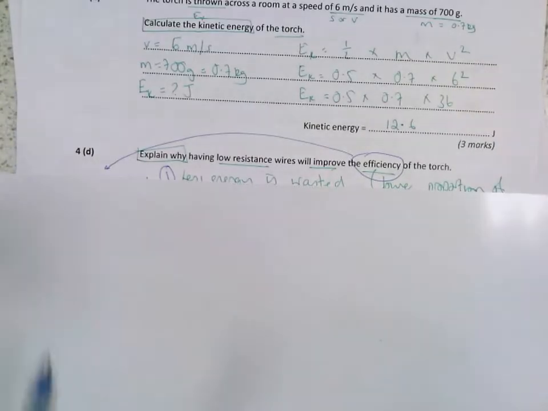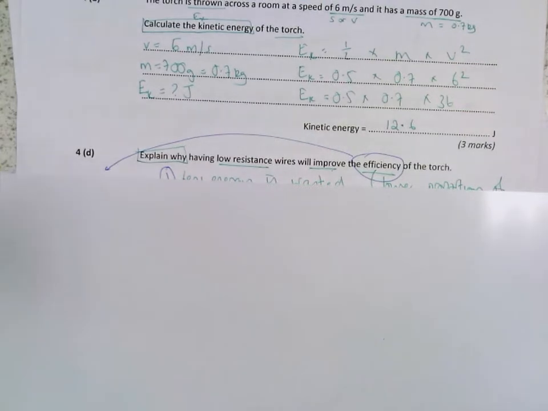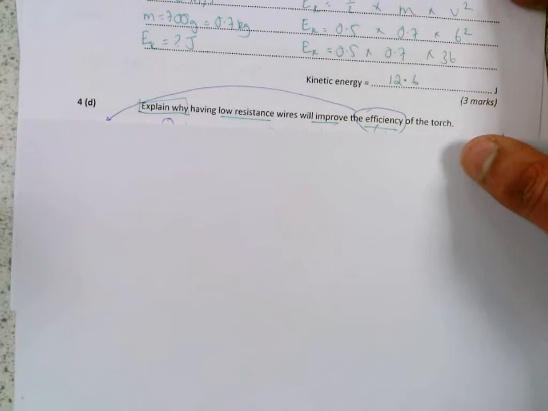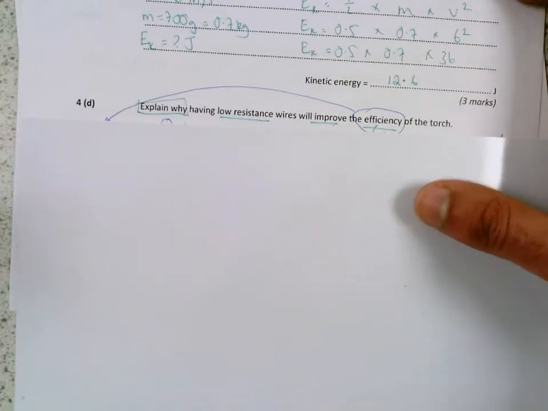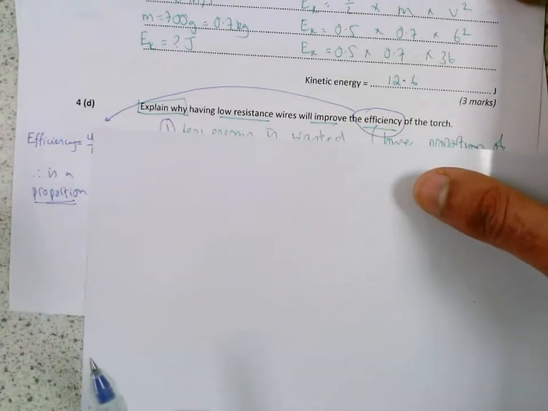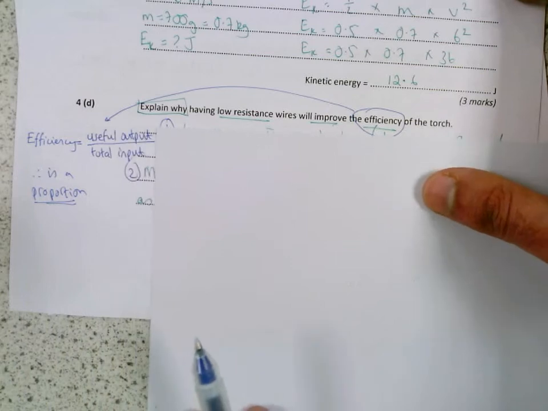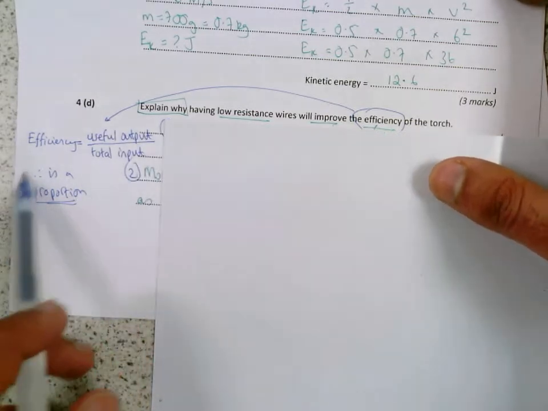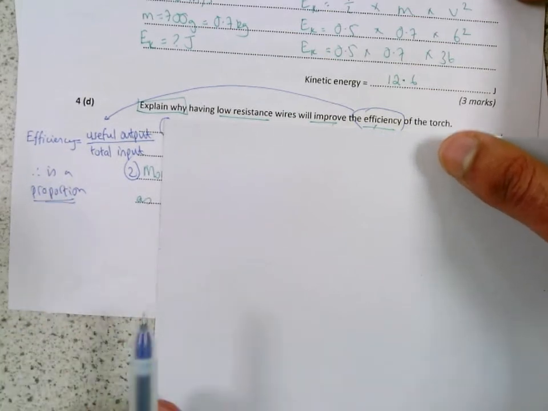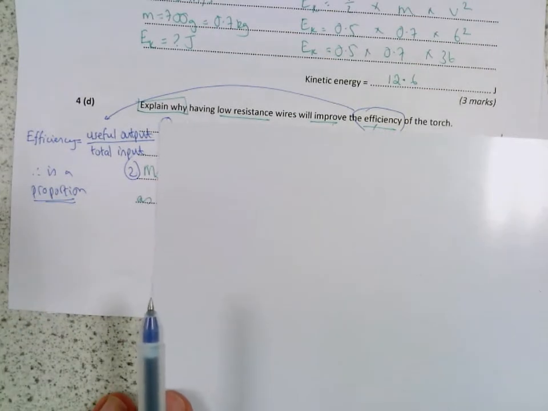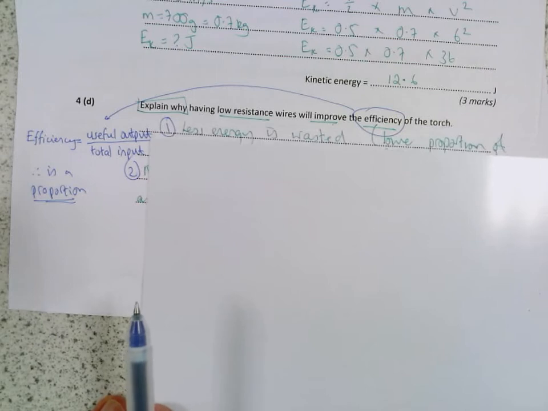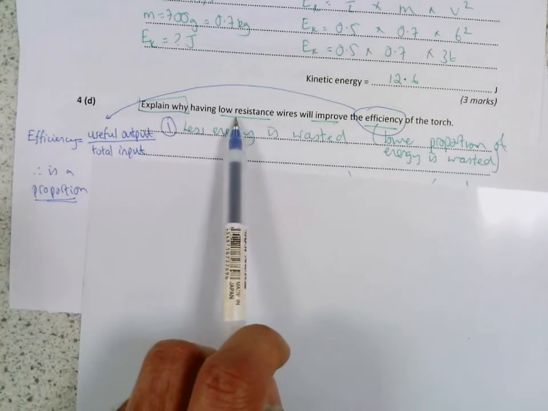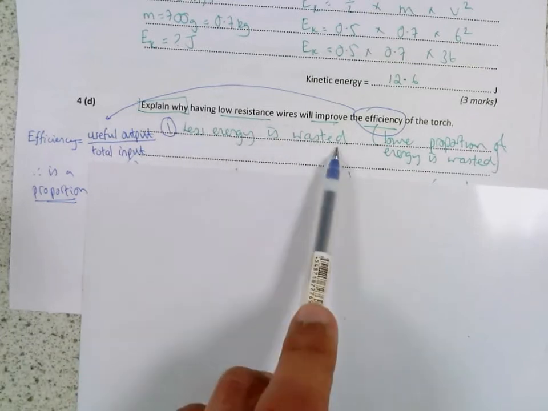The next question asks us to explain why having low resistance wires will improve the efficiency of the torch. Now remember, see if you can remember what efficiency equals as a formula. It is useful output divided by total input, and therefore it's a proportion. So it's important in this question, you will be awarded marks for talking about proportions. So the first thing is, low resistance wires means less energy is wasted.